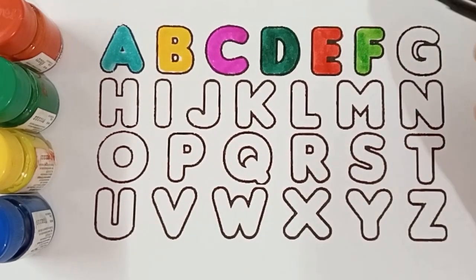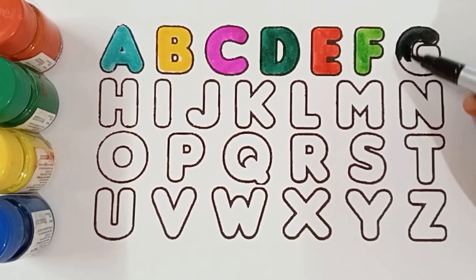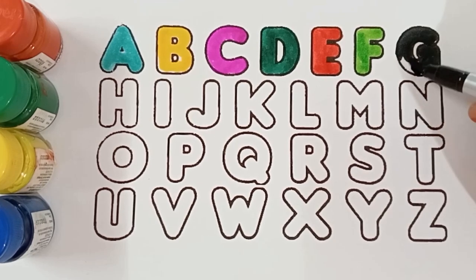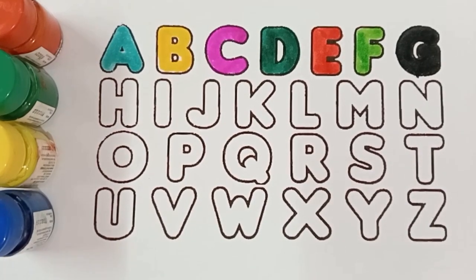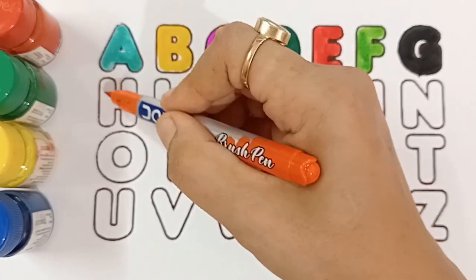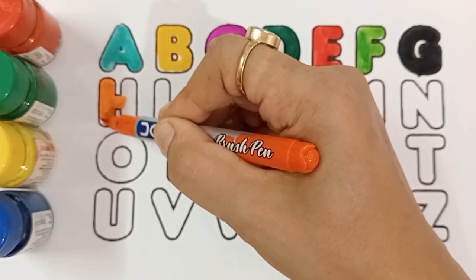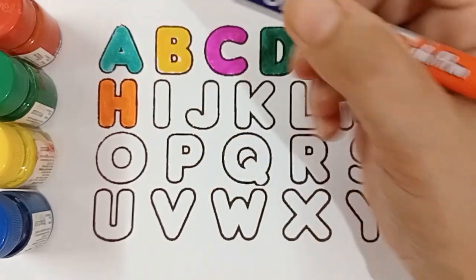Black color. G for giraffe. Black color. Orange color. H for house. Orange color.